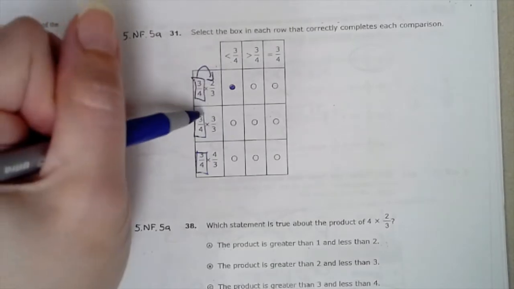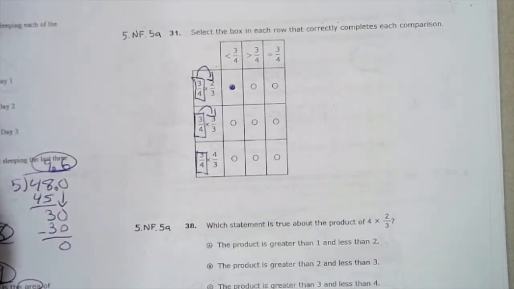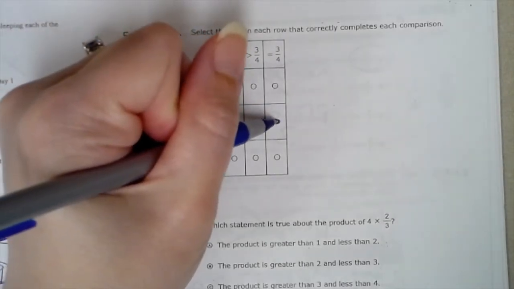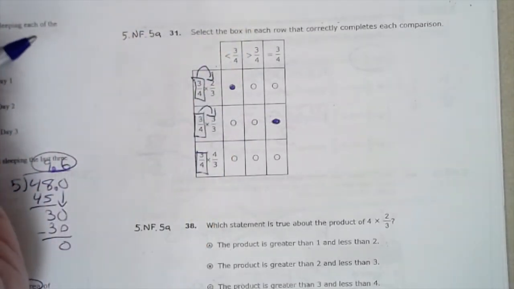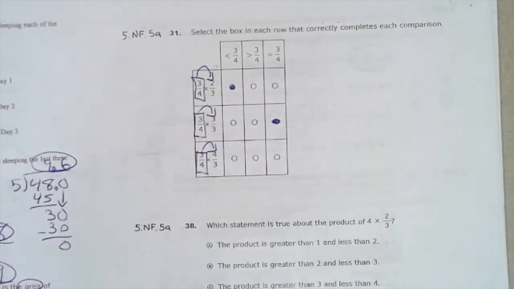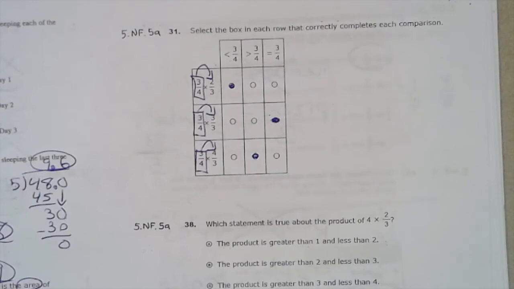Let's look at what's not in the box. What's not in the box is 3/3. Is 3/3 greater, less, or equal to 1? It's equal to 1, so my product is going to be equal to 3/4. Well, let's look at what's not in the box. Is what's not in the box greater, less, or equal to 1? It's greater than 1 because 4/3 is an improper fraction, so my product is going to be greater than 3/4.